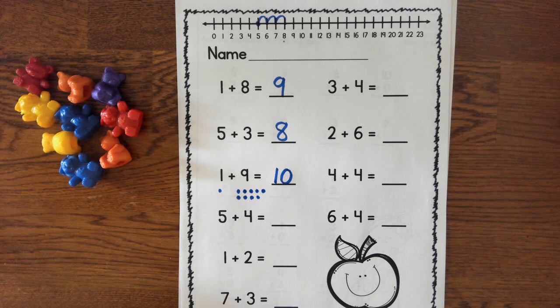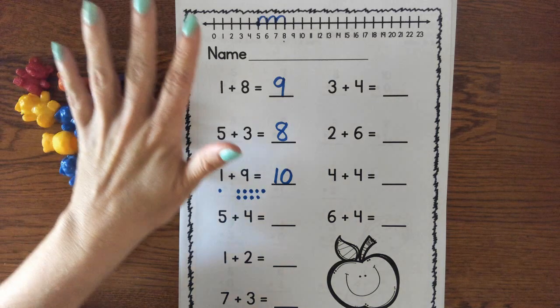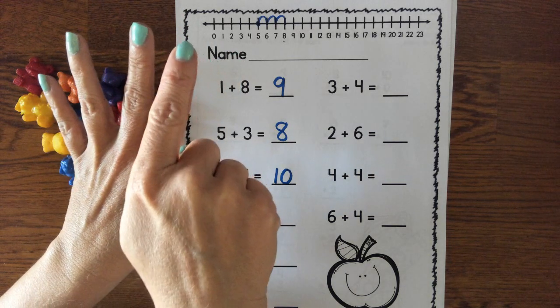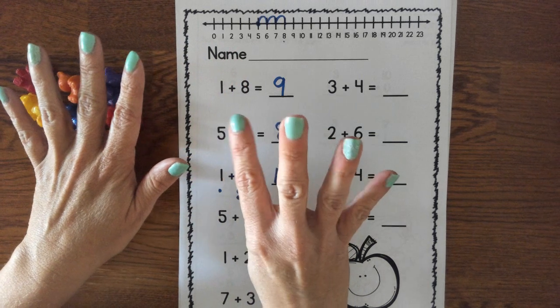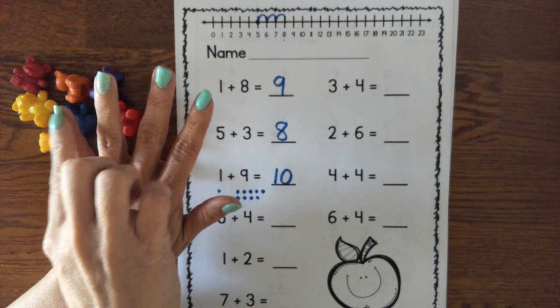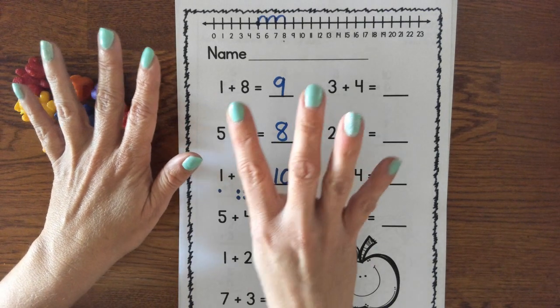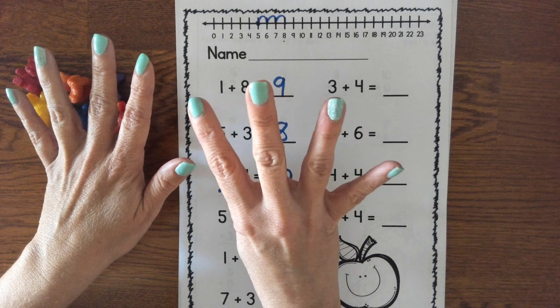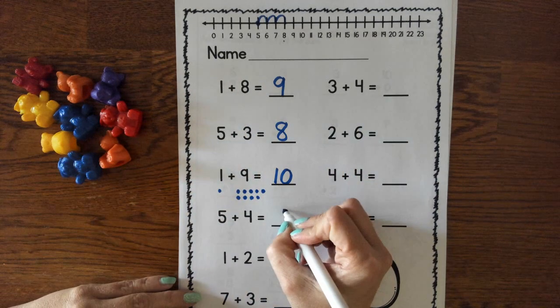The last strategy we're going to go over is using our fingers. This only works if I'm adding small numbers. So we can try that with this problem. I have 5, so I'm going to put out 5 fingers. 1, 2, 3, 4, 5. And on this hand, I'm going to put 4 fingers. 1, 2, 3, 4. And now I'm going to count all my fingers together. 1, 2, 3, 4, 5, 6, 7, 8, and 9. So 5 plus 4 equals 9. I'm going to write that down on my paper.